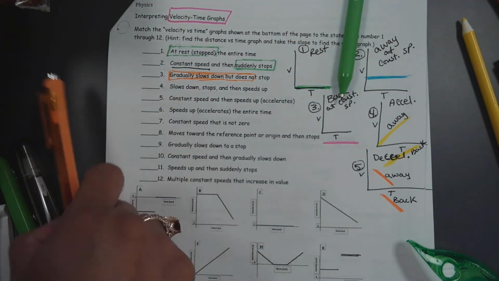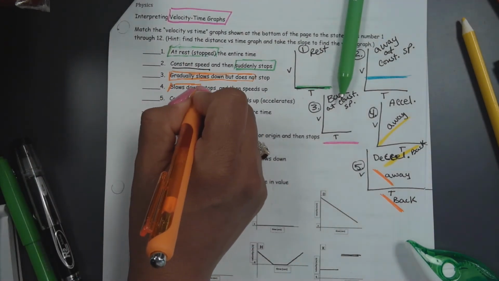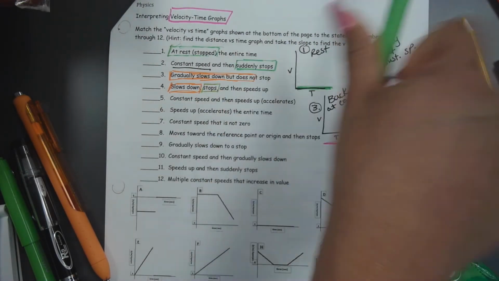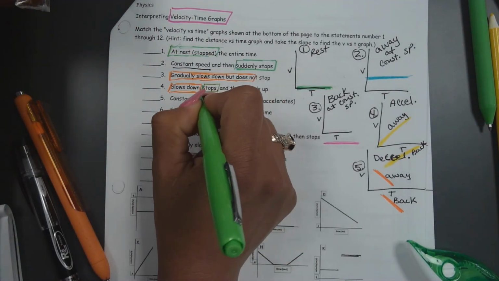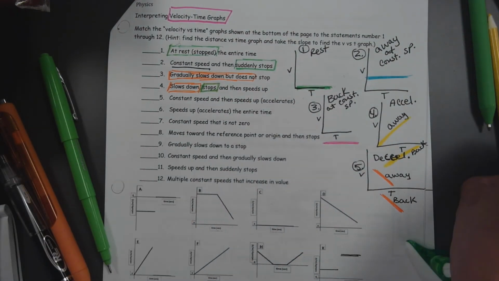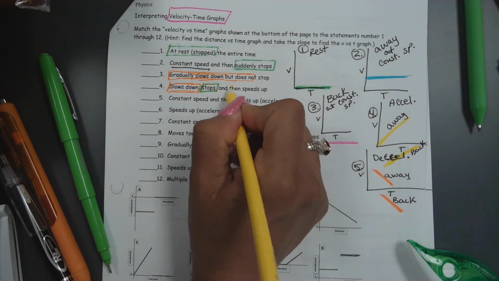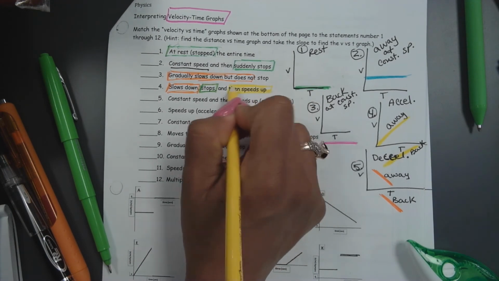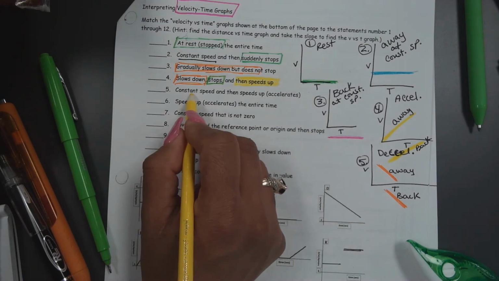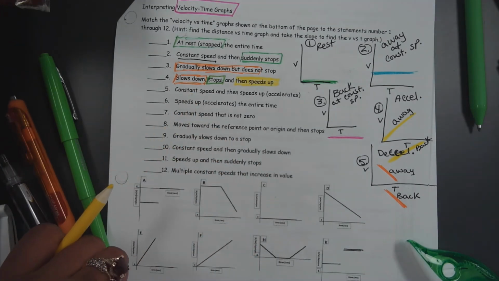Slows down, orange. Stops, green. Speeds up. Which one? You're yellow. Yellow, okay. I got confused for a second. Okay. Constant speed. Ooh, there it is again.